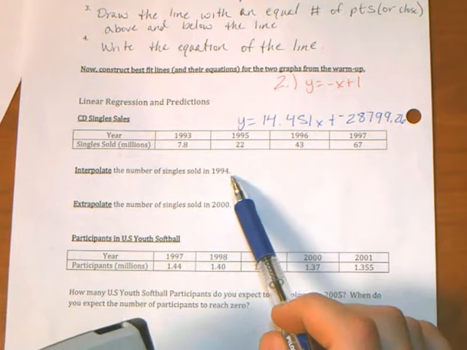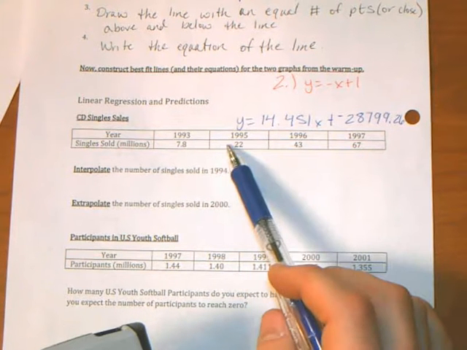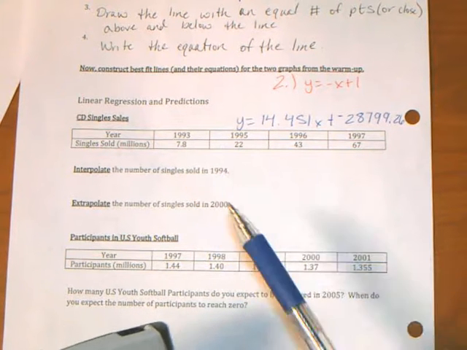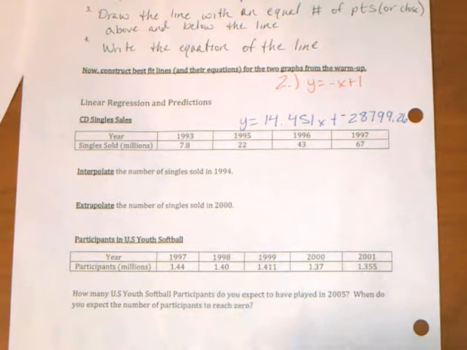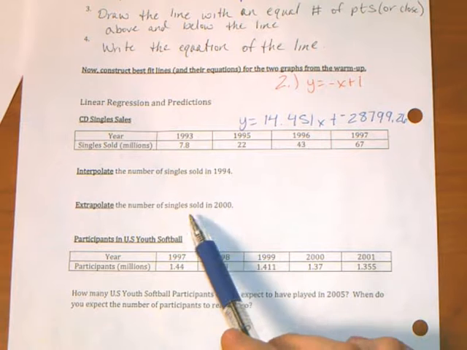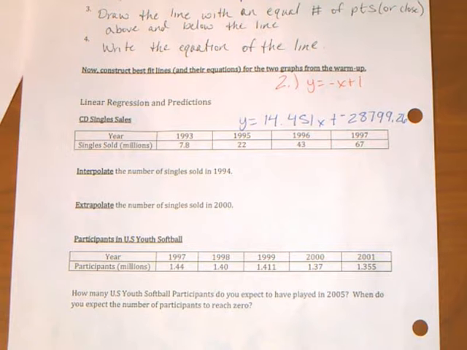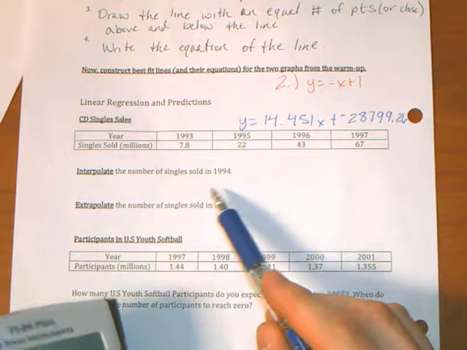So 1994 is in between 1993 and 1995. It's in between points that are in your data set. Interpolate means predict in between your data set. Extrapolate means put it outside your data set. If you ever see the word interpolate, it means something contained within your data set. Extrapolate means you're predicting something outside your data set. So you plug 2000 into your equation and that will be the answer.